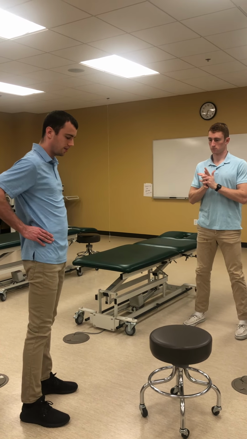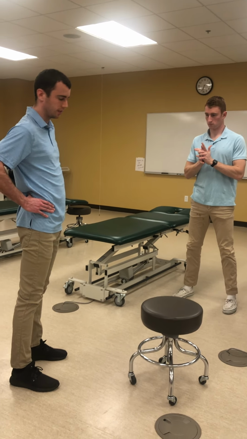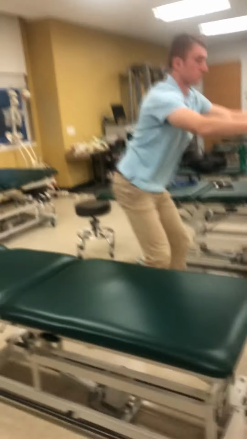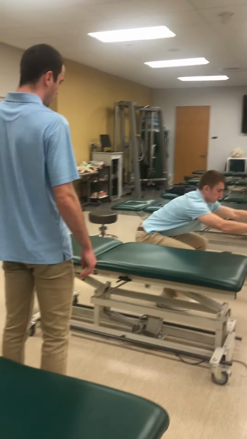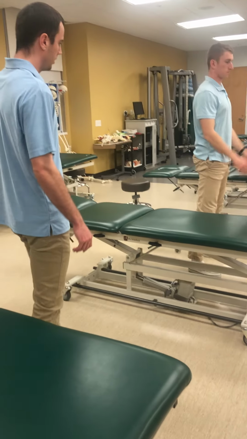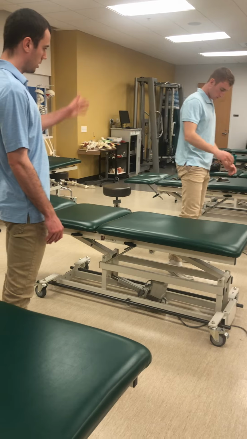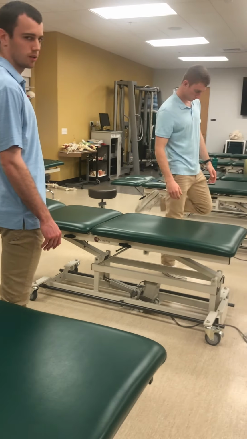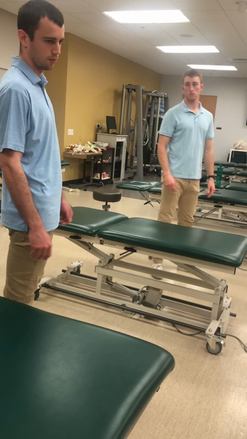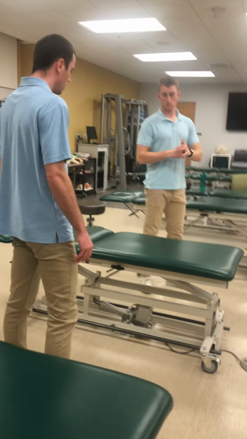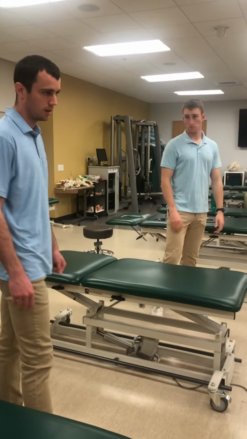I'm going to look to see if he has anterior pelvic tilt, so I'll look from the side also. Could you do a couple more squats for me? Okay, good. One more time. Okay, and it looks like his pelvis is pretty neutral. I don't see any anterior pelvic tilt. His spine also looks neutral. I don't see any excessive lordosis or kyphosis going on. So that'll be it for the functional assessment.